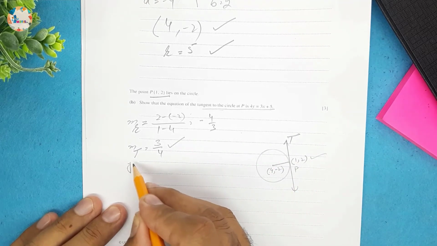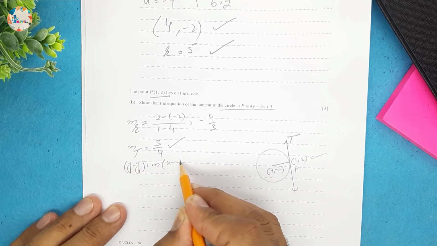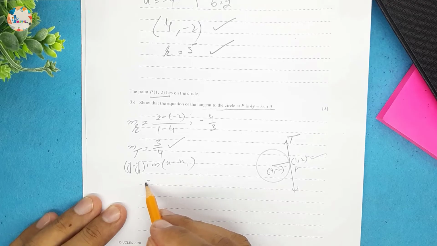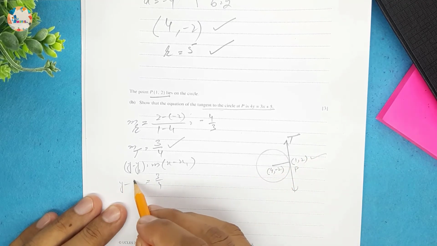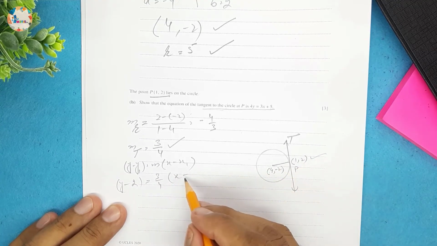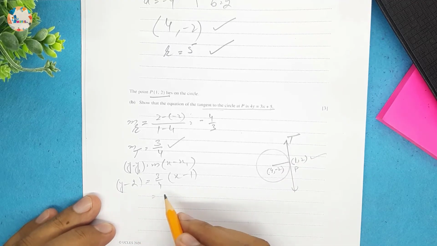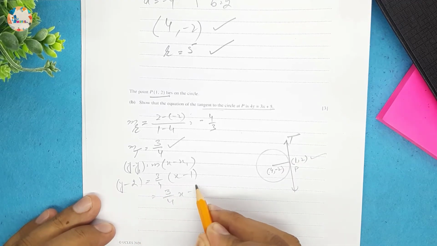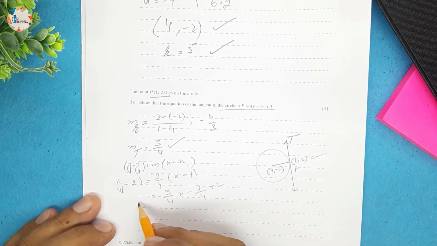So y minus y1 is equal to m into (x minus x1). m is 3 by 4, y minus y1 will be y minus 2, and x minus x1 will be x minus 1. So we can multiply: this will be 3 by 4 x minus 3 by 4, plus 2.